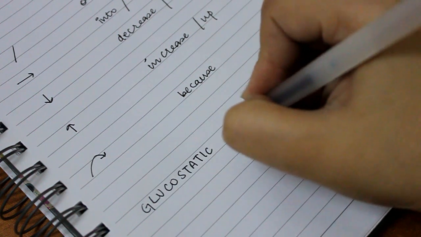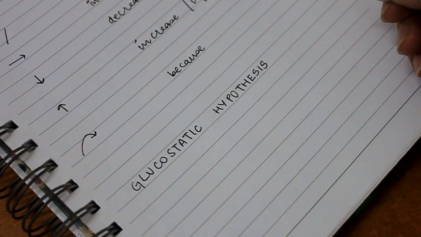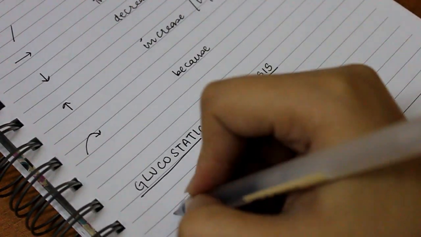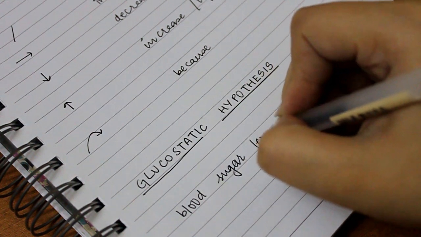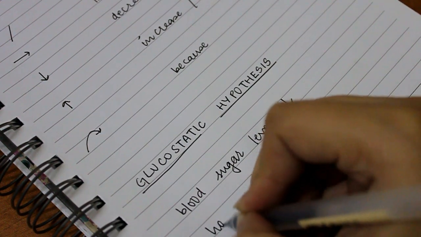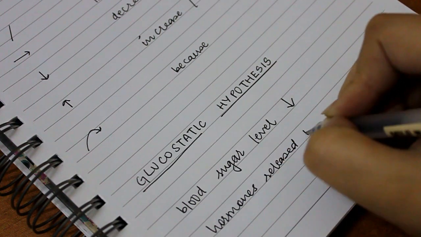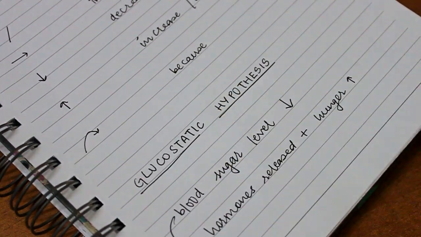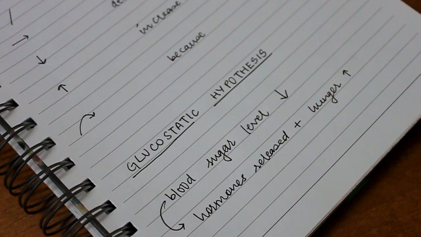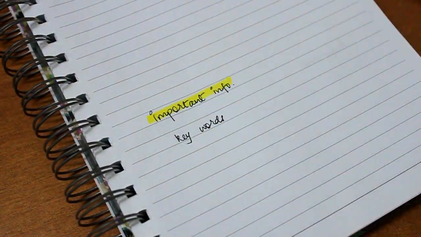For example, I would write the definition for glucostatic hypothesis like this. When blood sugar is decreased, hormones are released and hunger increases. I use a highlighter to highlight the important information and the key points.